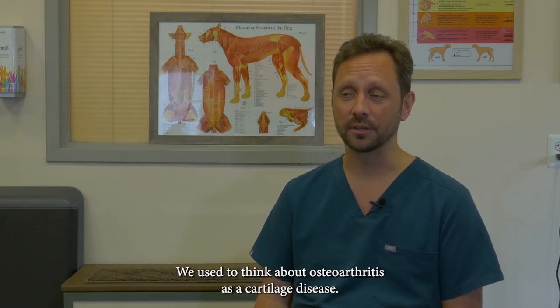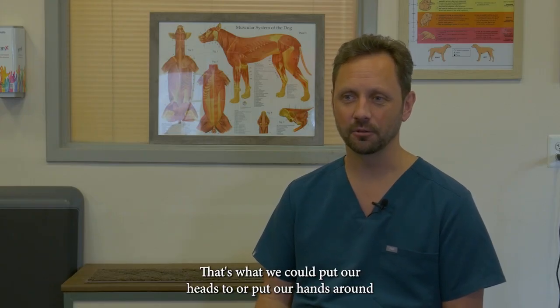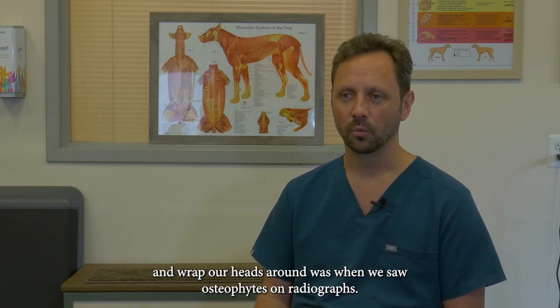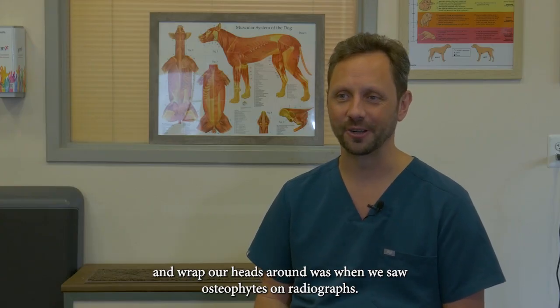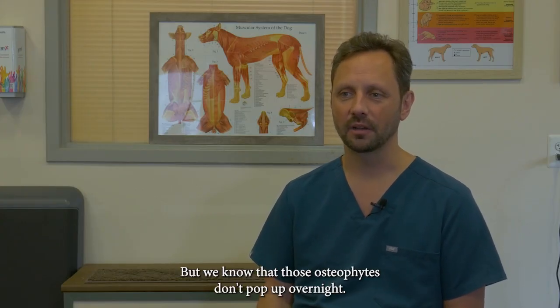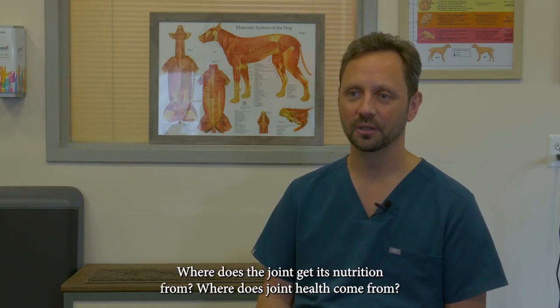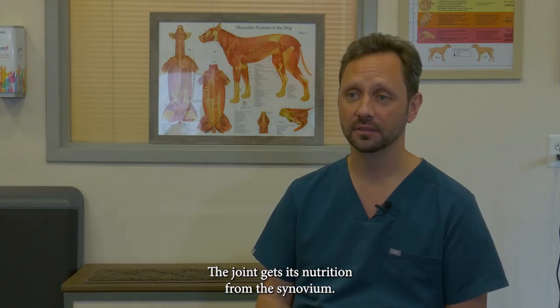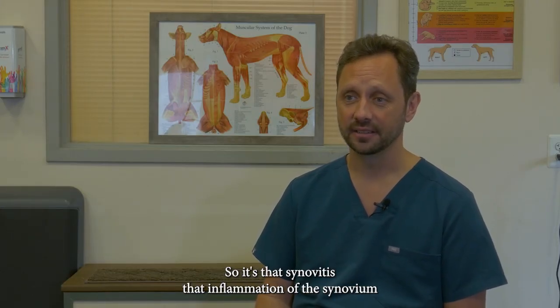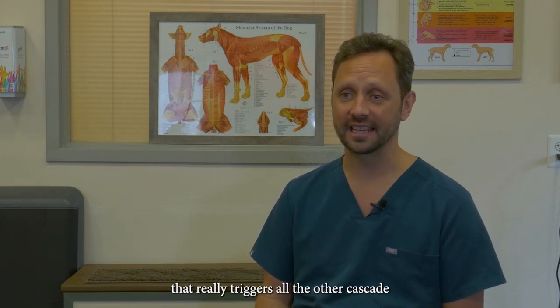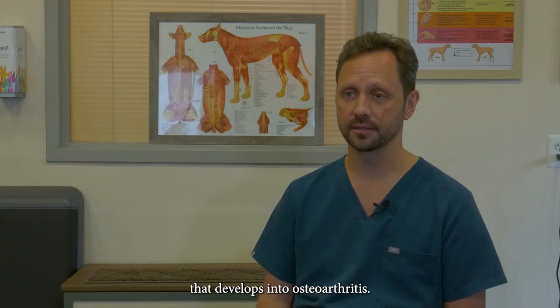I think it's really important. We used to think about osteoarthritis as a cartilage disease. That's what we could wrap our heads around, because we saw osteophytes on radiographs, right? But we know that those osteophytes don't pop up overnight. Where does the joint get its nutrition from? Where does joint health come from? The joint gets its nutrition from the synovium. So it's that synovitis, that inflammation of the synovium, that really triggers all the other cascade that develops into osteoarthritis.